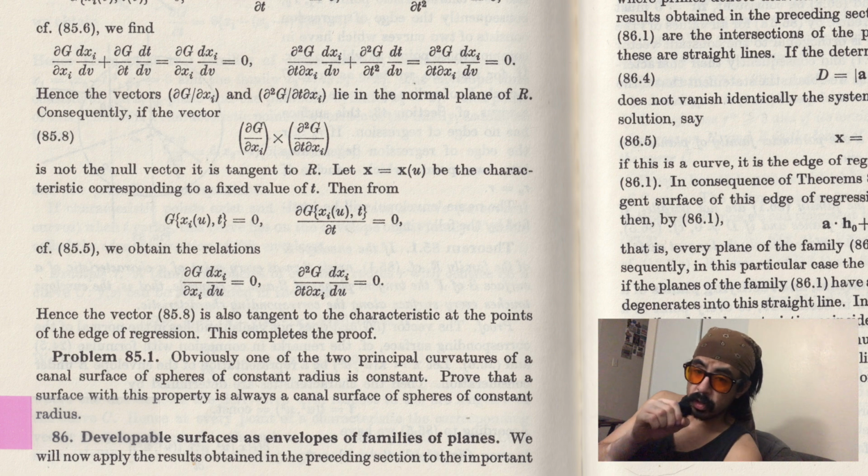Hence, the vector which is the cross product read previously is also tangent to the characteristic at the points of the edge of regression. This completes the proof of theorem 85.2.